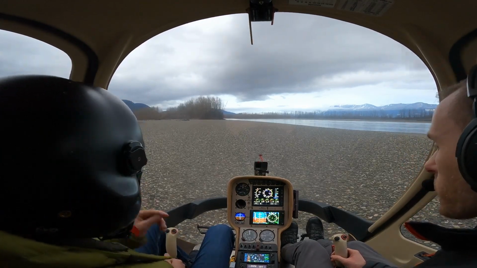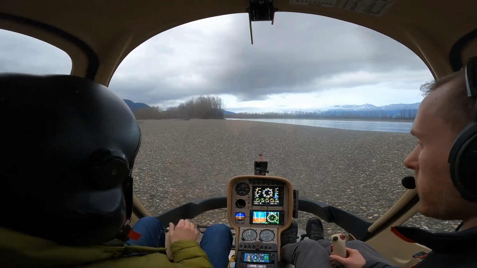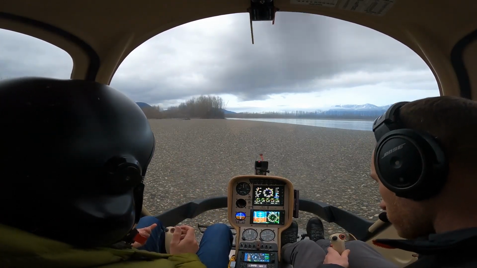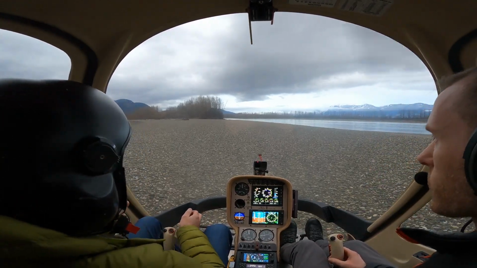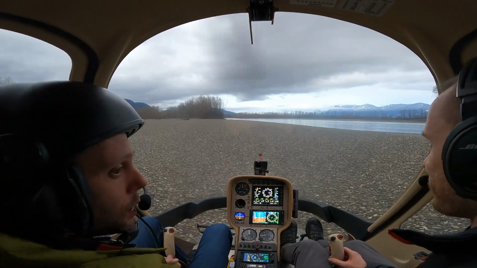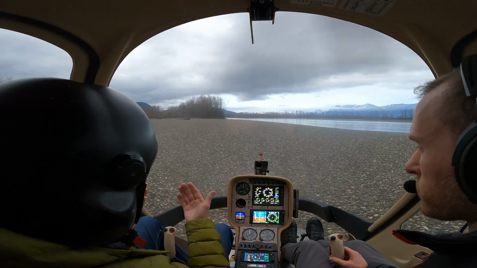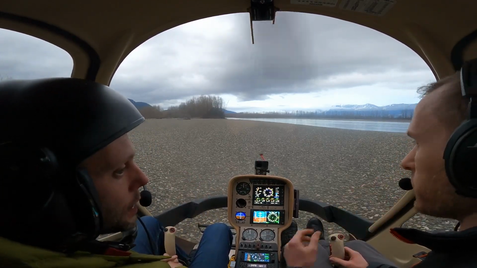Nice job keeping, for the most part, keeping the altitude there. A little bit up and down. Partly just because you're rushing a little bit to get to the speed. We can just be a little bit smoother and slower, and then we have a bit more control over what our altitude is doing. But getting the job done, you're getting to the speed, staying at a safe altitude and everything.